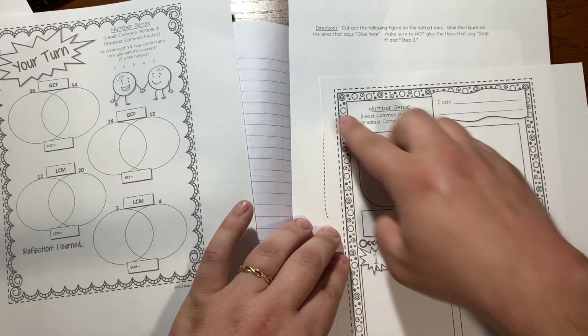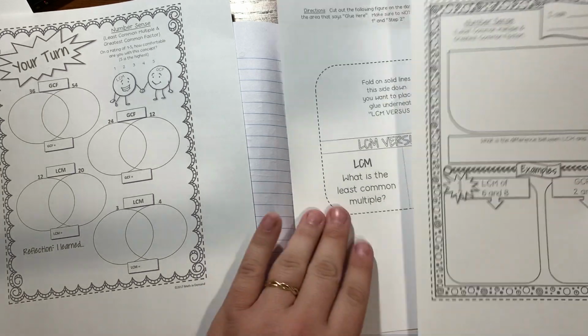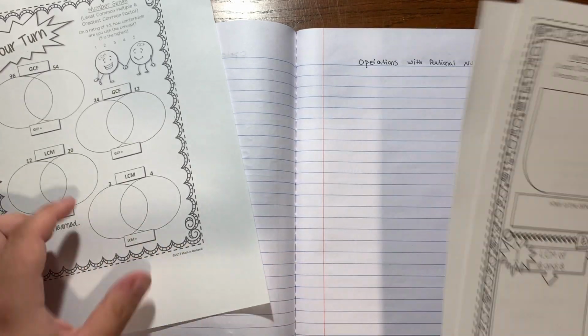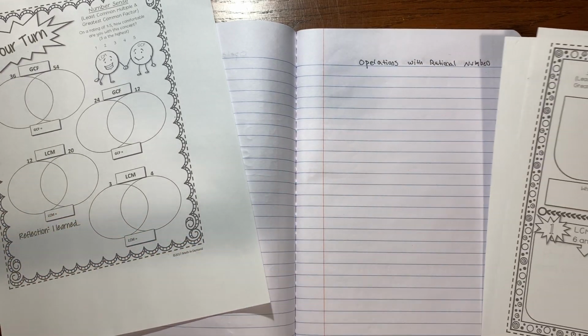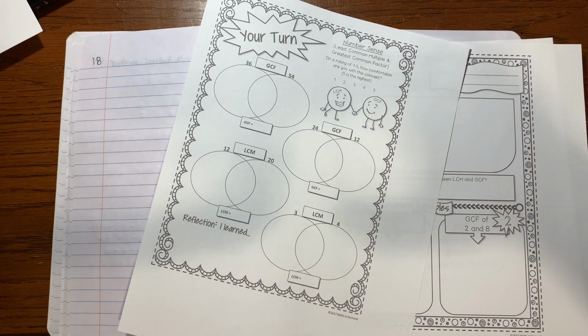And this paper you're going to cut out, and then that's going to be put onto your book. So really the notes are going to be on these pieces of paper, and then it's going to be glued into your book. So you can go ahead and start cutting these out now and pause the video.